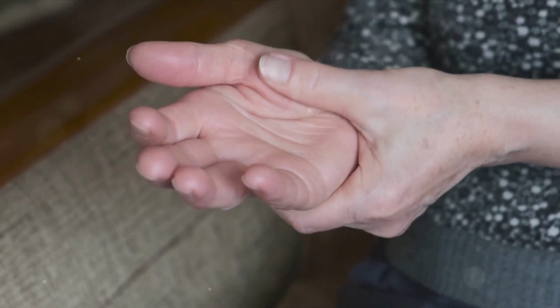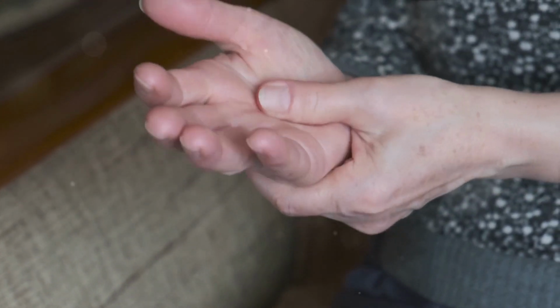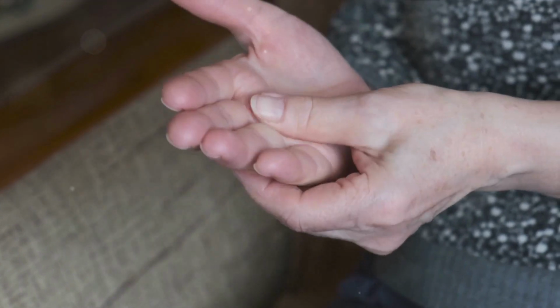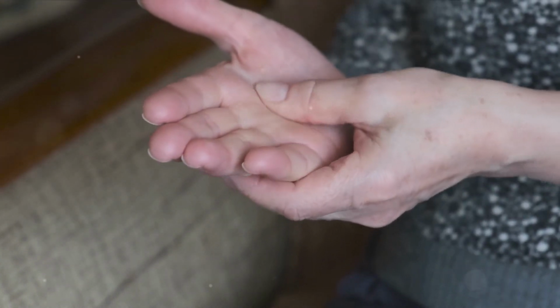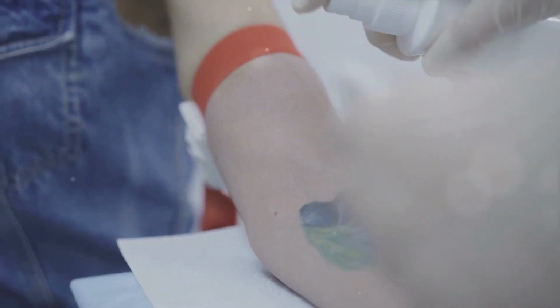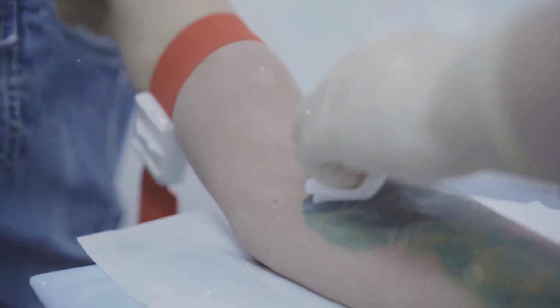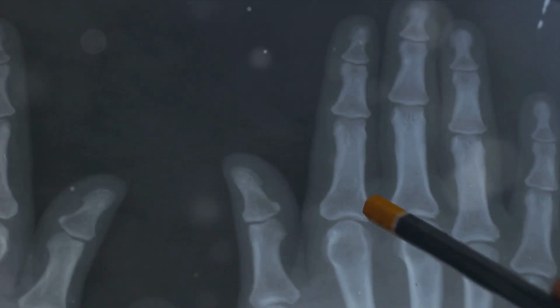Meet David, a man in his 50s. He's been dealing with progressive joint pain and stiffness, primarily in his hands and wrists. Symmetrical joint swelling, tenderness, and rheumatoid nodules were all evident upon examination. Blood tests revealed elevated levels of rheumatoid factor and anticyclic citrullinated peptide, or anti-CCP antibodies. X-rays showed erosive changes in his joints.